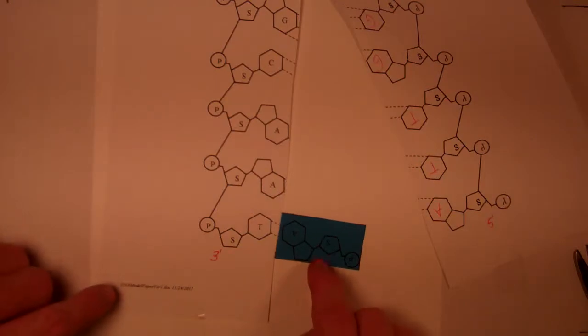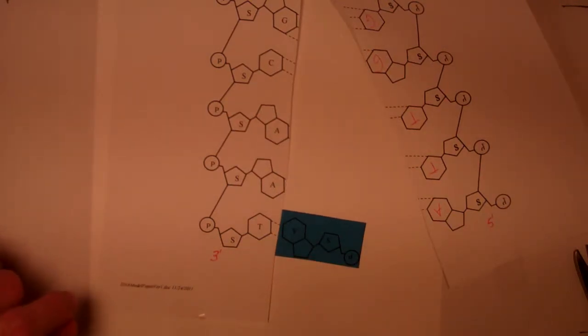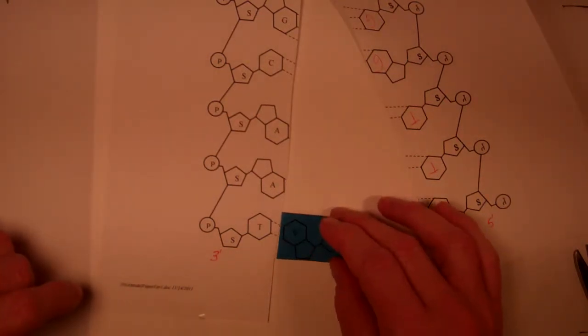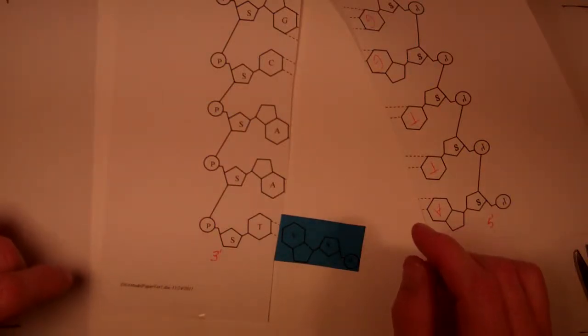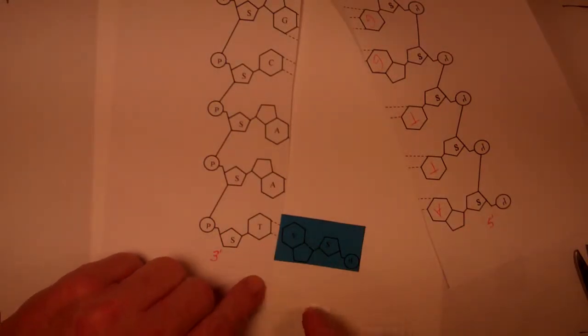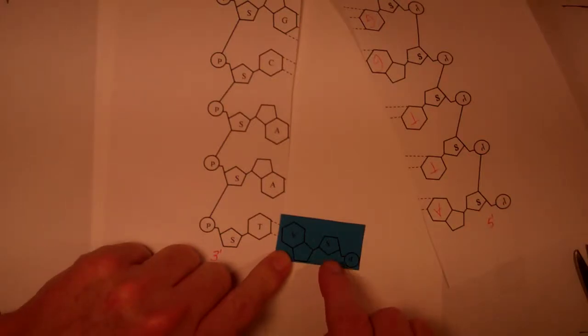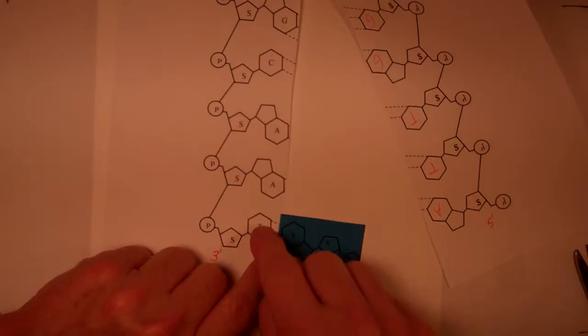Our next enzyme that comes in and adds these nucleotides is called DNA polymerase. Now DNA polymerase can add to a primer, so we're going to assume that it's already ready to go, and the DNA polymerase will come in and add a nucleotide.